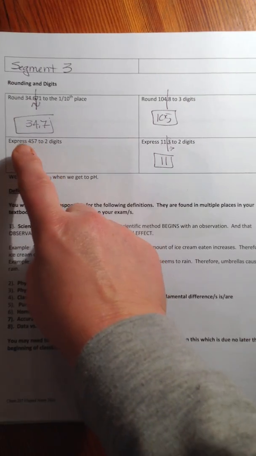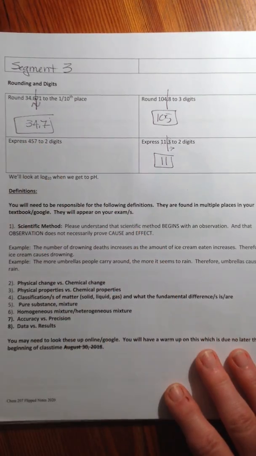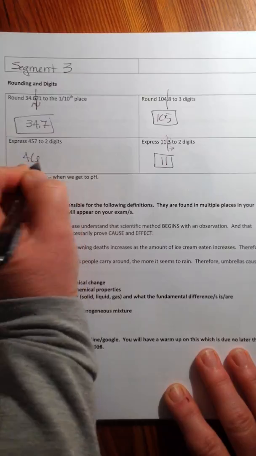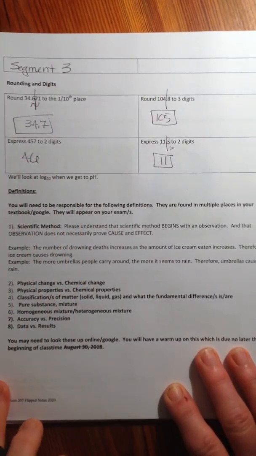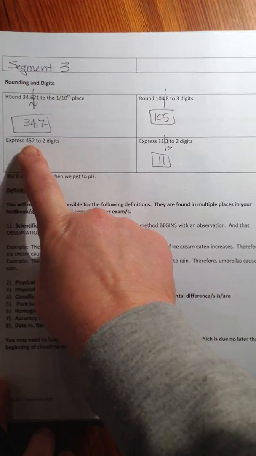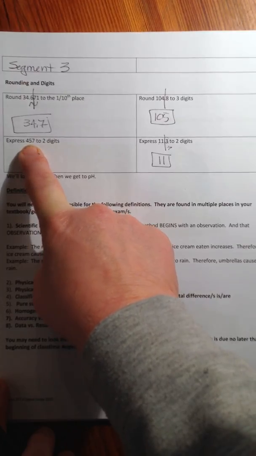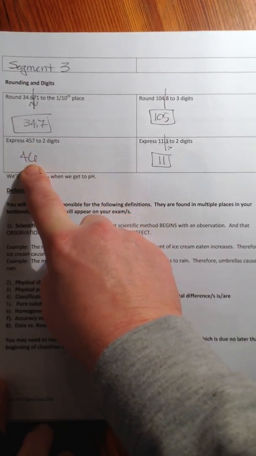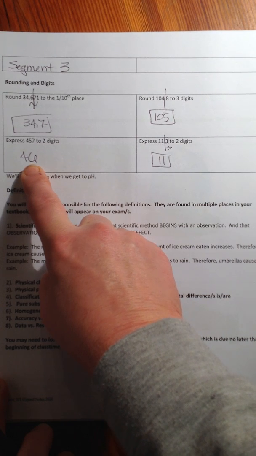But if I say round 457 to 2 digits, most people will write that as 46. And you can think in terms of dollars, for example. People are very well aware of the meaning of dollars, and you could ask yourself, is $457 the same as $46? And the answer, of course, is no.